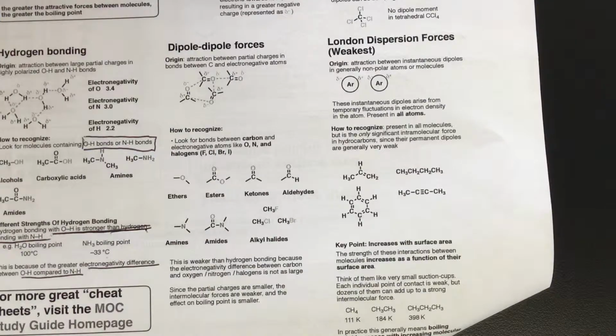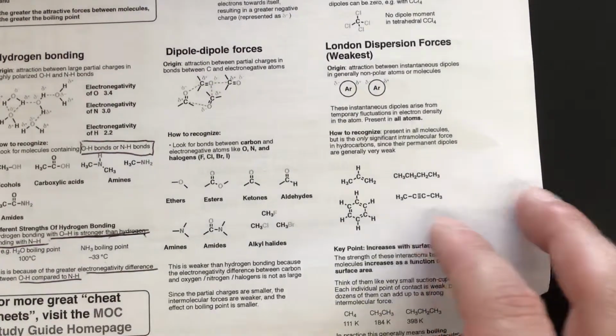The point with this is these London dispersion forces increase with the number of atoms that are in the molecule. So surface area increases, or the chain of carbons increases. If it doesn't have any of these other forces, then the London dispersion force will increase as the length of the molecule increases, just because there'll be more electrons floating around. So you can get stronger, partial, temporary charges that get set up. Okay?